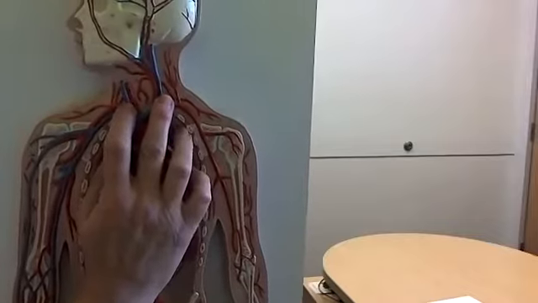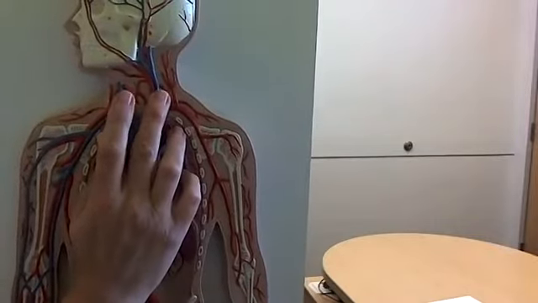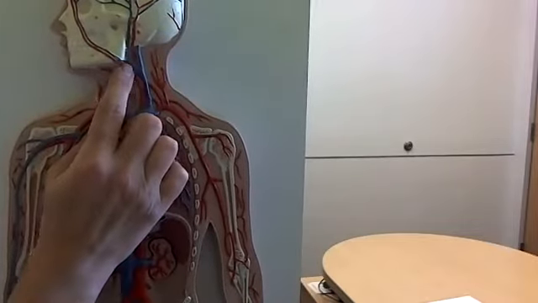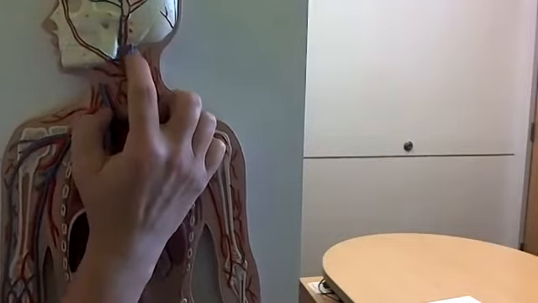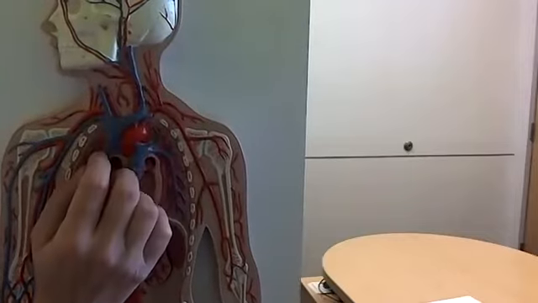Then in the neck area, both of these blue vessels are going to be your internal jugulars. So you have a left and a right internal jugular. It's going to split and the internal jugular is going to go right here, and it's going to keep going up the back. This is the external jugular. So internal jugular, external jugular.